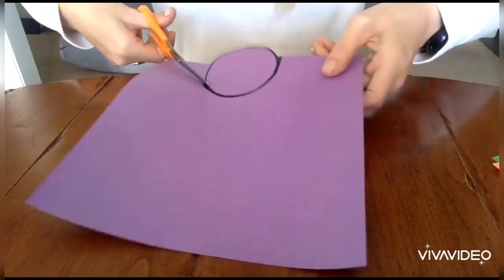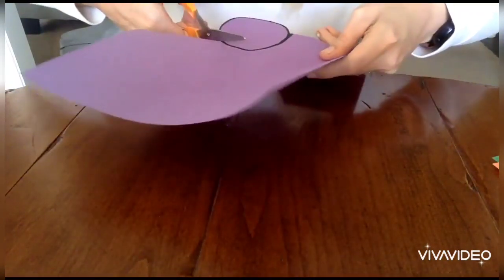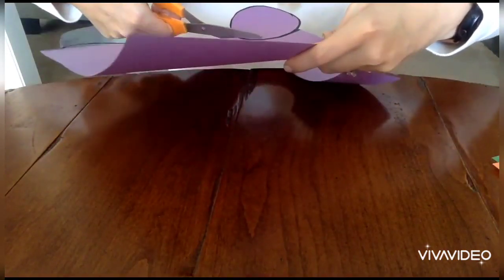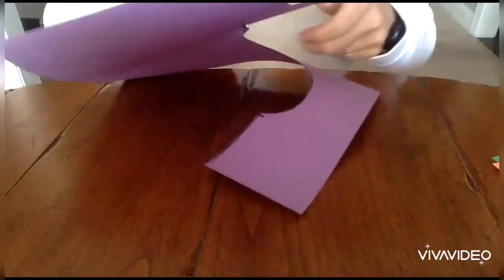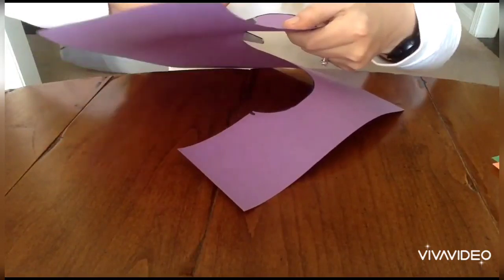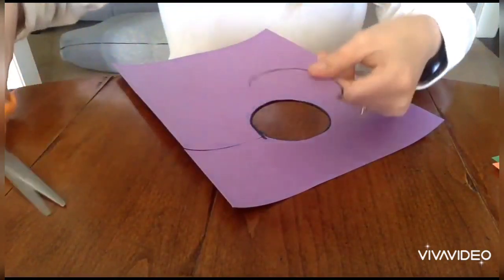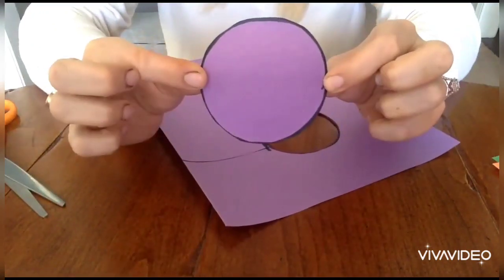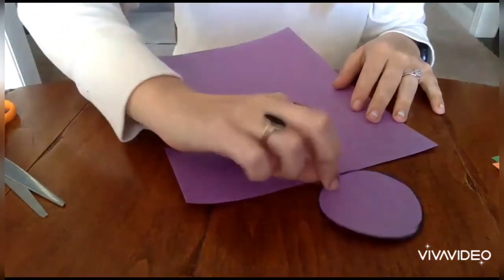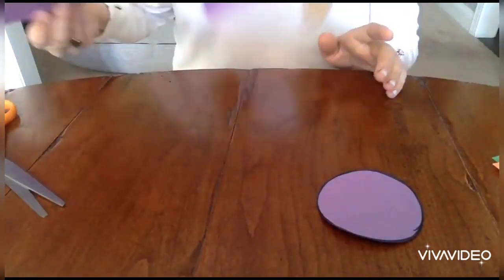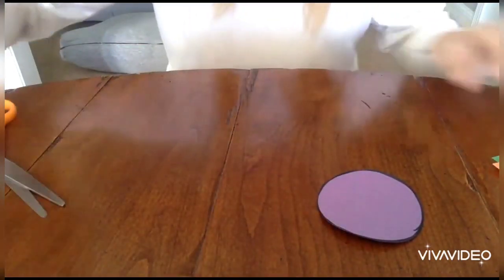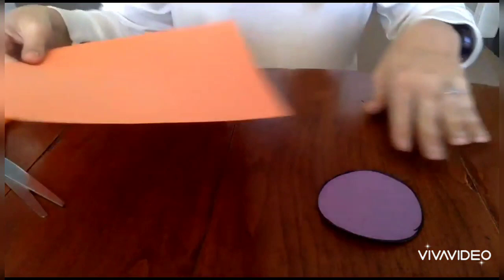Turning the paper with this hand and cutting the paper with this hand. Then you should have a circle. After you're done with your circle, you get your next piece of paper.